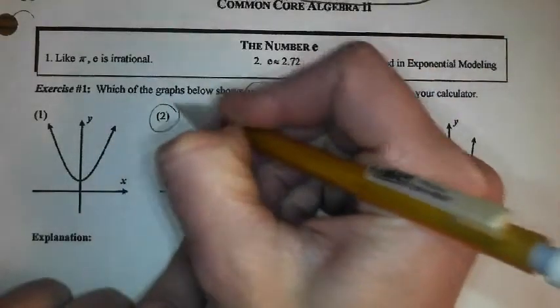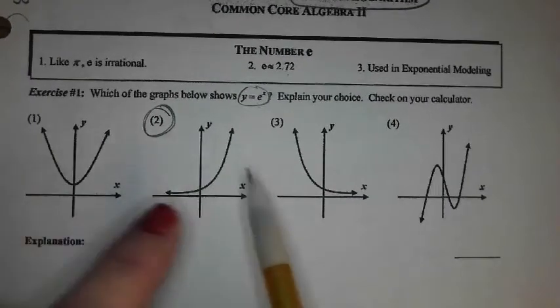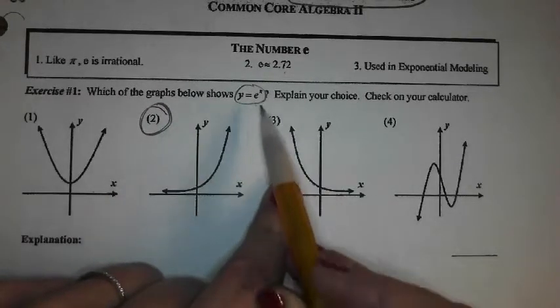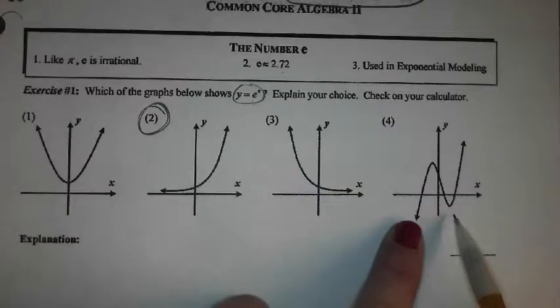2. Because this is a quadratic, so that's out. Exponential growth, exponential decay, so that's out because this base is greater than 1. And this is a, what type of function? Polynomial. Specifically, is this odd degree or even degree? Just to review. Odd degree, very good.